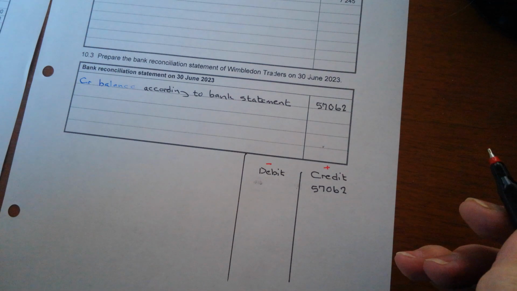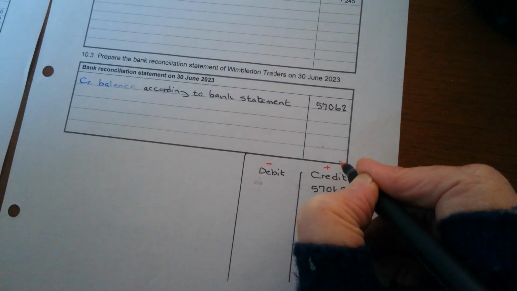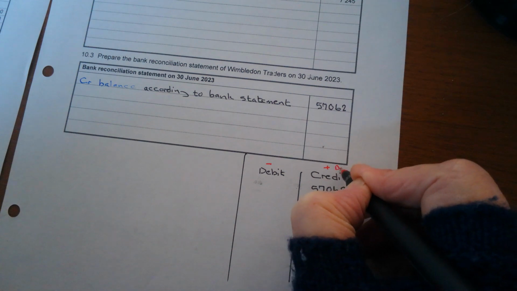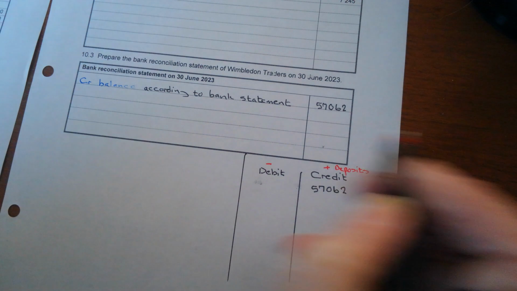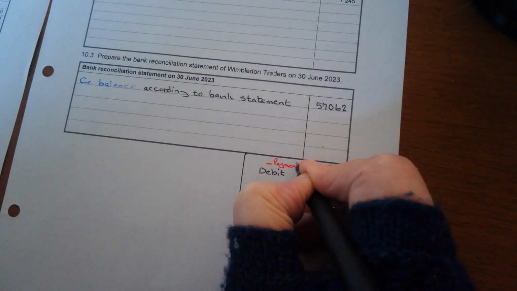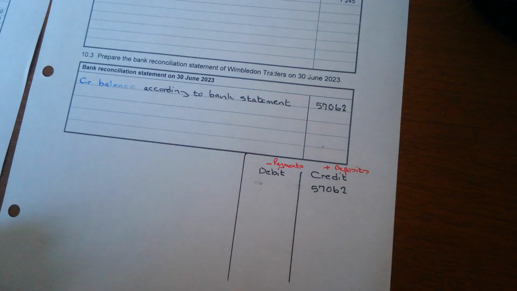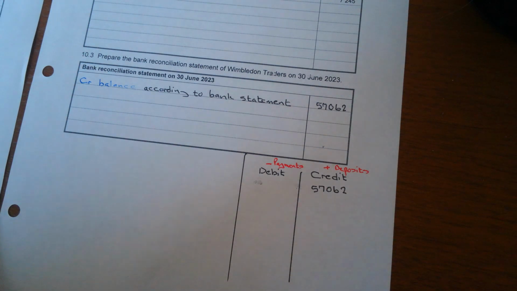We record deposits on the debit side of the bank because we take it that the bank is an asset, and the bank will in their books record deposits on the credit side. And then payments in our books will be recorded in the bank account on the credit side, and in their books it will be recorded on the debit side. So we have to start with all these totals and balances that are provided before we can do the additional entries.